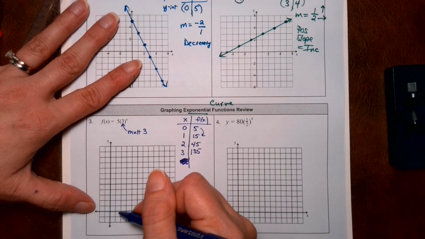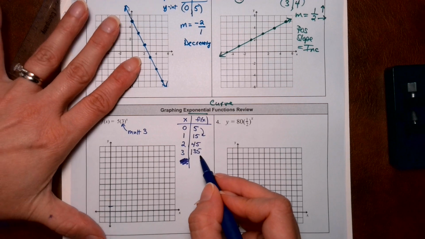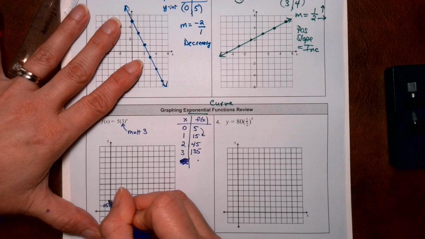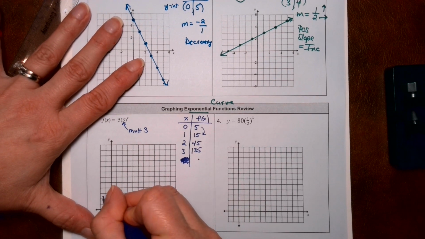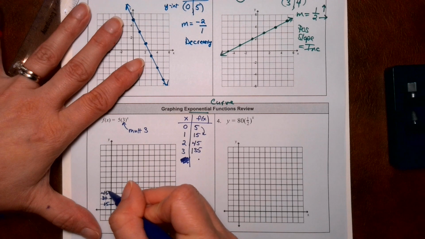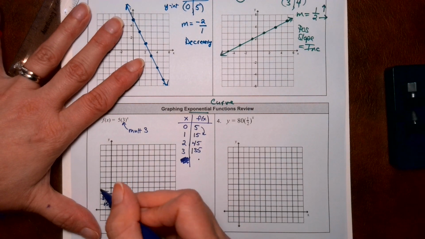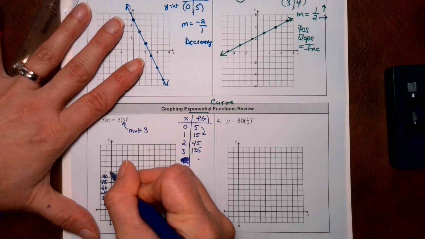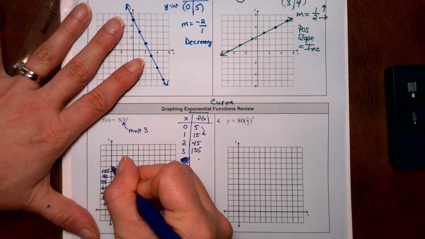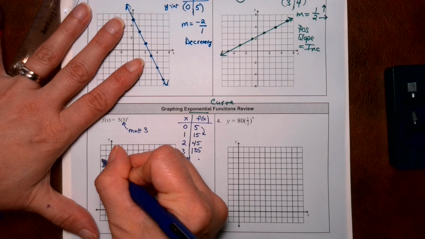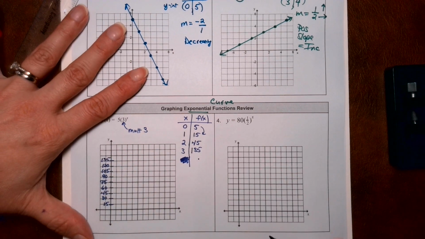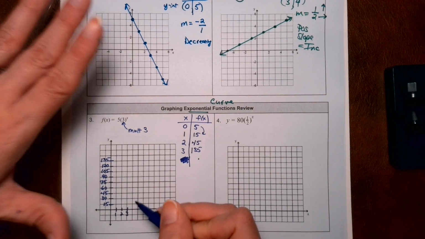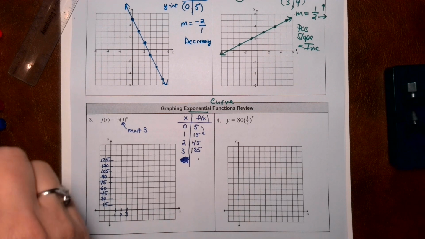Let's see, in terms of scaling, got to get to 135. I'm going to go by 15. 15 plus 15 makes 30. 45 plus 15 makes 60. 75, 90, 105, 120, 135, perfect. On the x-axis, it's just 1, 2, 3. And let's go ahead and get our graph drawn.